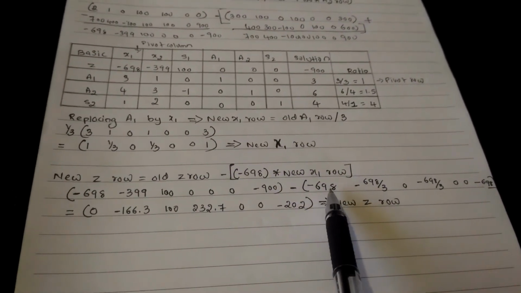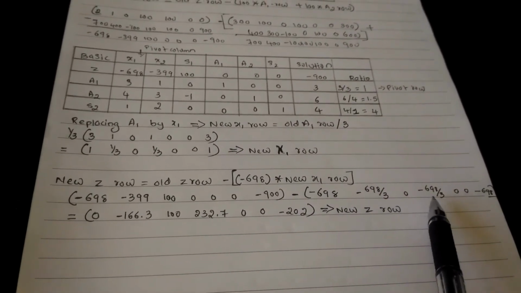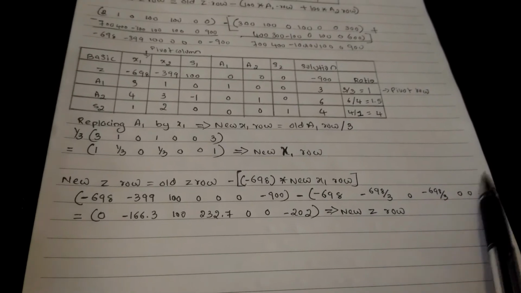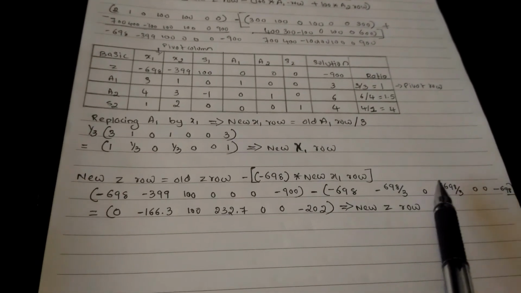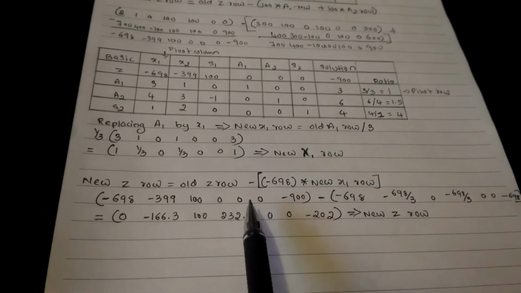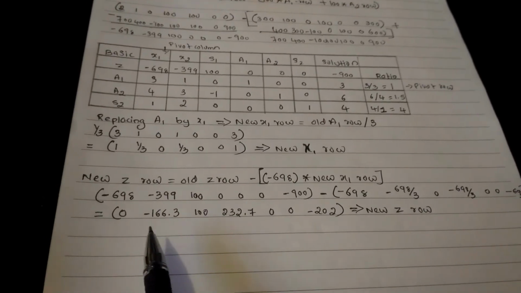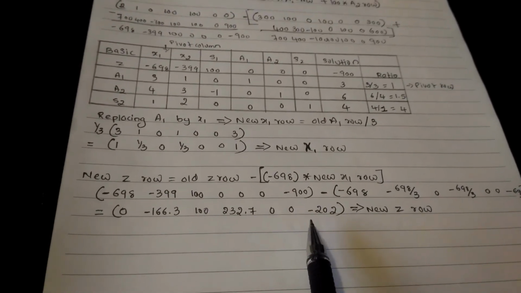I just got them as minus 698, minus 698 divided by 3, 0, minus 698 divided by 3, 0, 0 and minus 698. After subtracting all these coefficients of the new X1 row multiplied by minus 698 from the old Z row values, we come up with the new values for the new Z row.